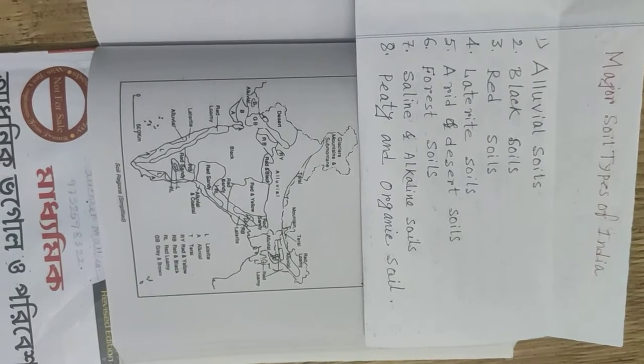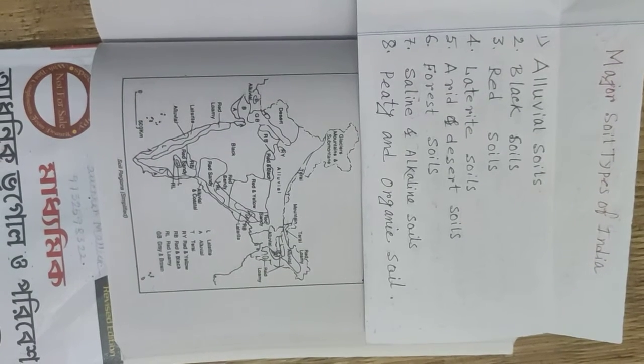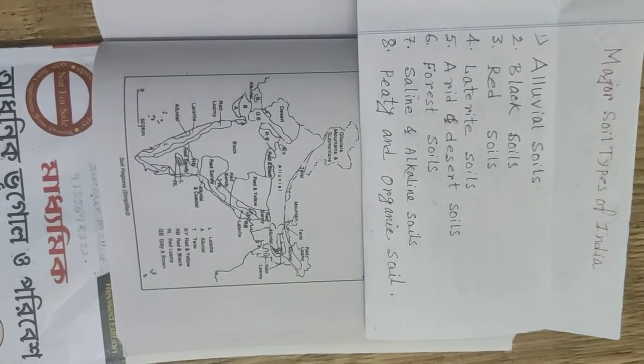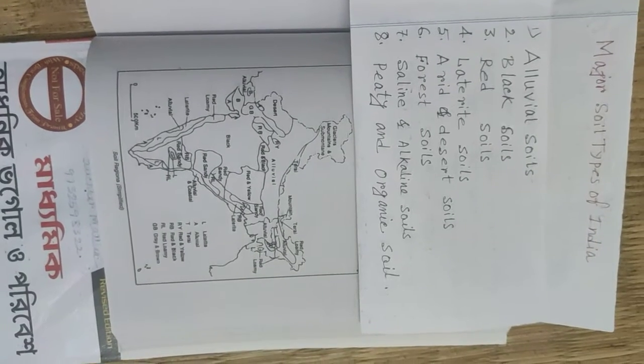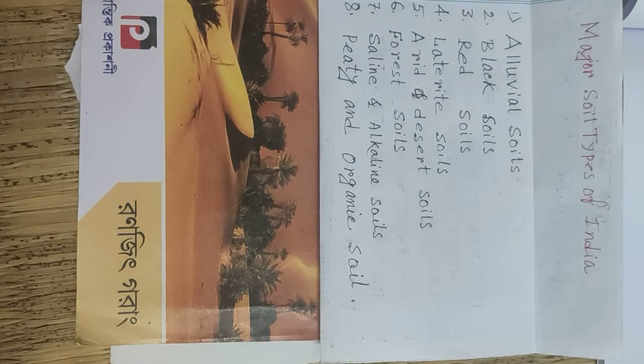Today I will discuss major soil types of India, or the classification of Indian soil. Soils are usually classified on the basis of their color and texture. Thus, we may have types such as red sandy soil, black clay soil, etc.